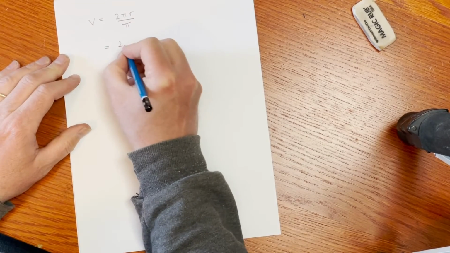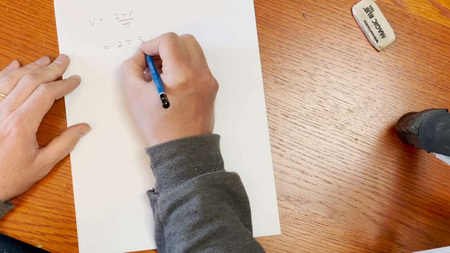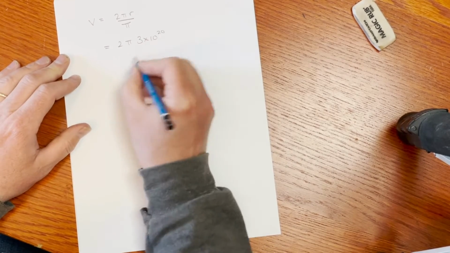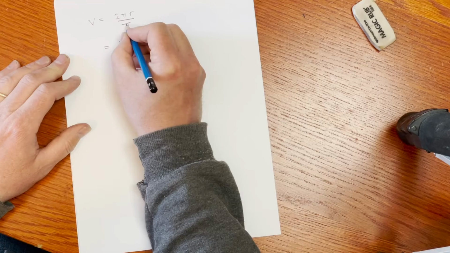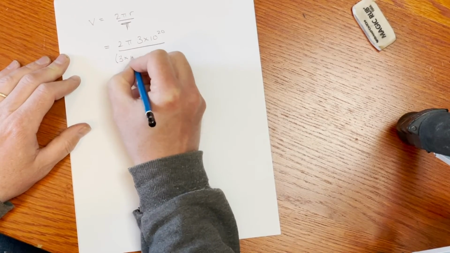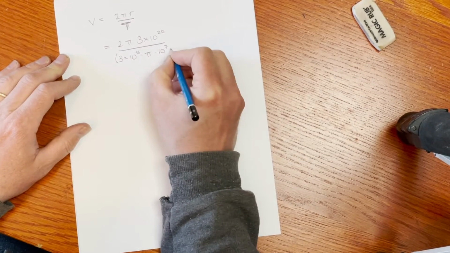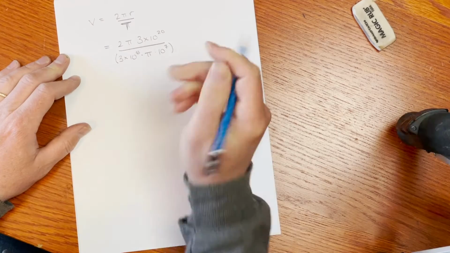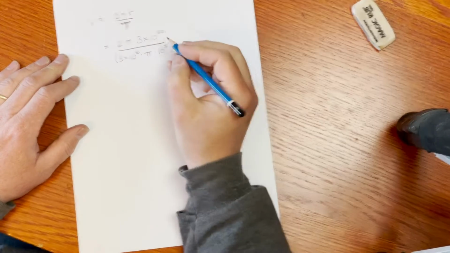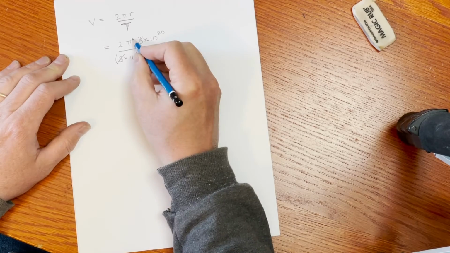So I'm going to put in 2, I'm going to put in pi, I'm going to put in my r, which was 3 times 10 to the 20. I'm going to divide that, oops, not by pi, 2 pi r, that's a t. And we're going to divide that by 3 times 10 to the 8th years times pi times 10 to the 7 seconds. So that's all going to be in seconds. So let's go ahead and cancel these out.